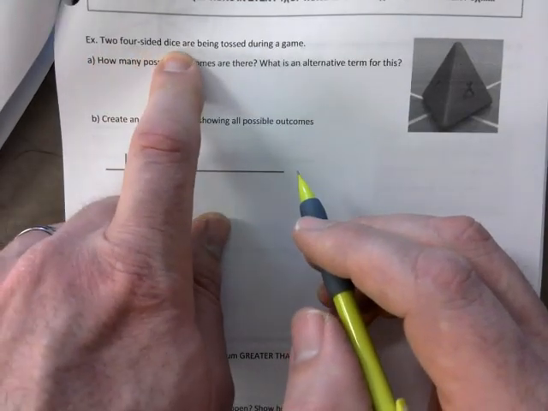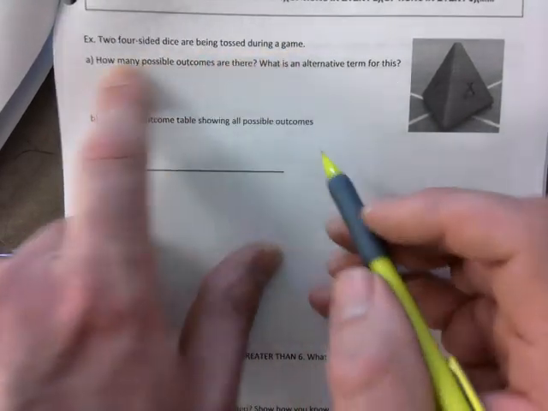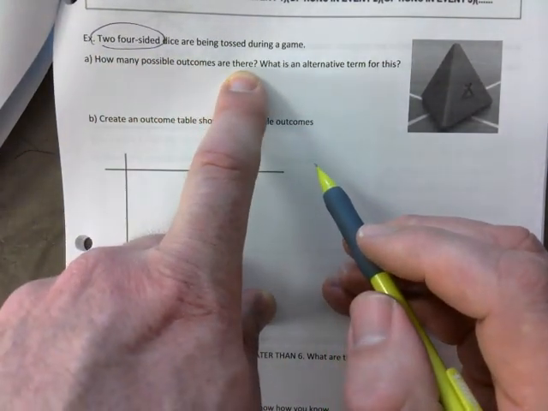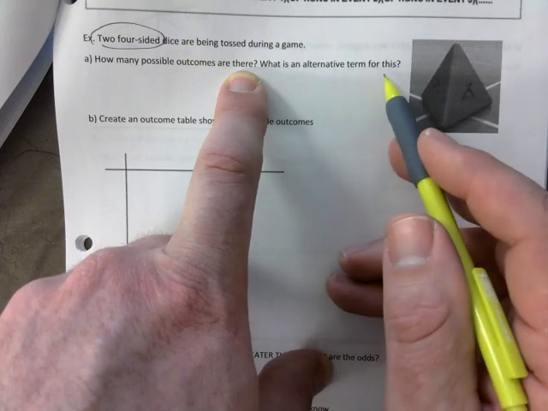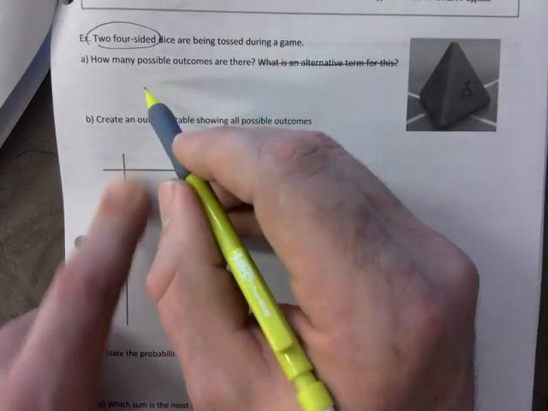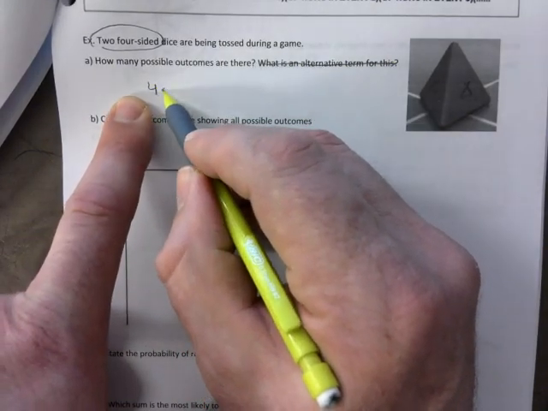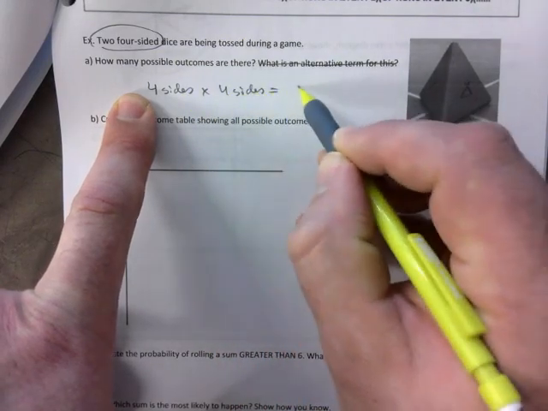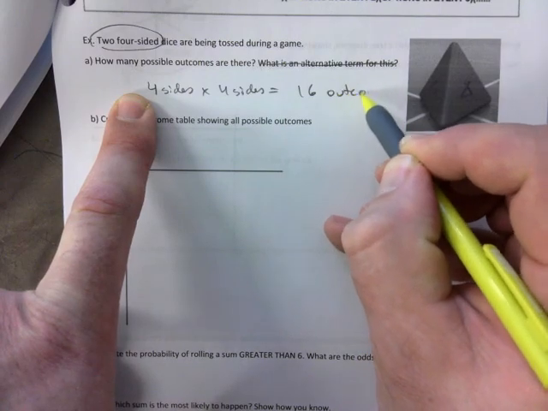Two four-sided dice are being tossed during a game. How many possible outcomes are there? What are the alternative terms for this? Don't worry about that one. With two four-sided dice, you have four sides times four sides. There are 16 outcomes, 16 possible ways they may land. Okay?